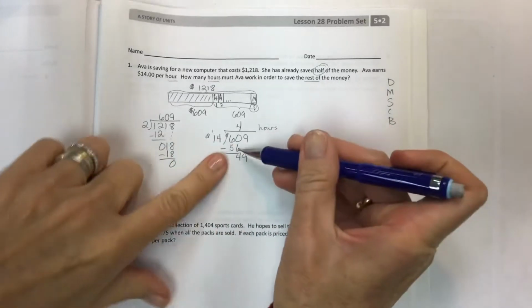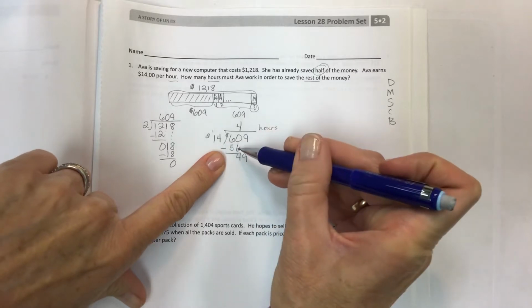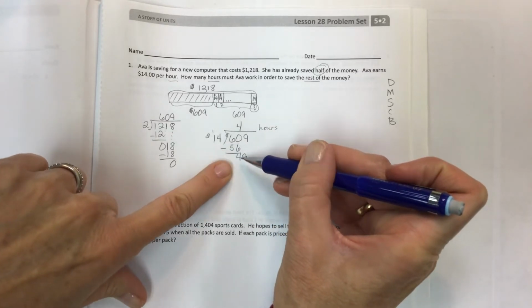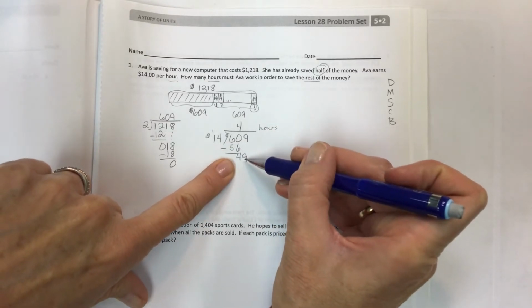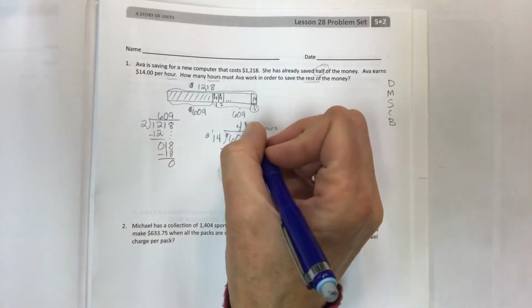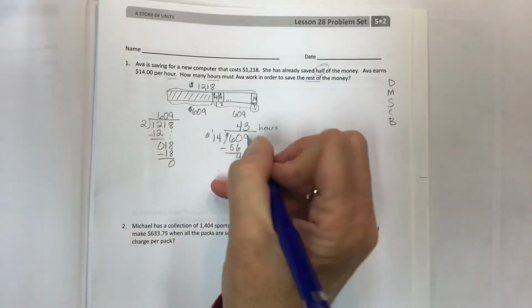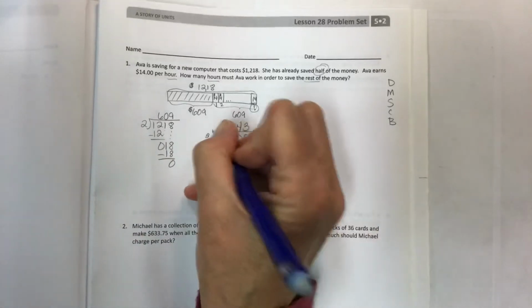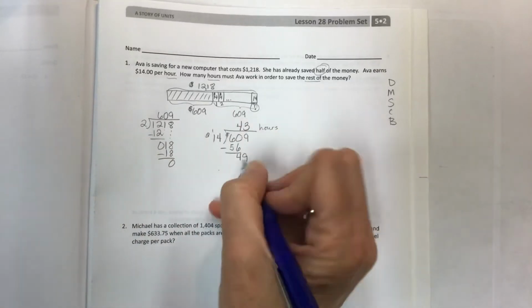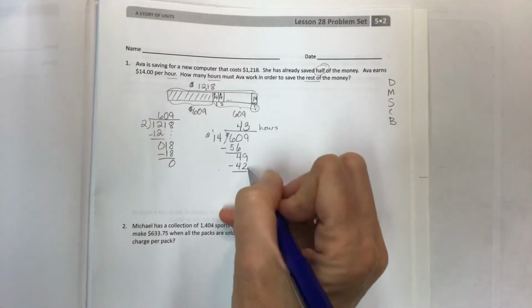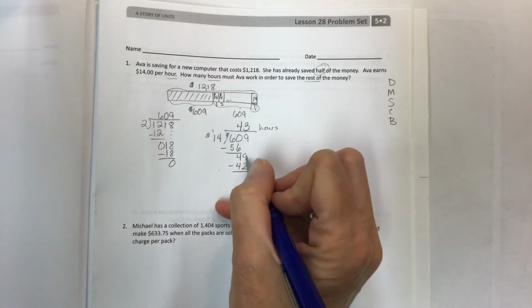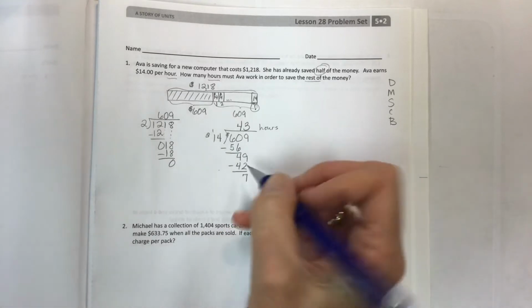And if 4 times 14 was 56, and then I'm looking and saying, well, this is a little bit less, so I'm going to use a 3 because it's very close. 3 times 4 is 12, carry the 1. 3 times 1 is 3, plus 1 is 4. And we have a number that is just a little bit less than what we had before. 9 minus 2 is 7, so it's 7 less.